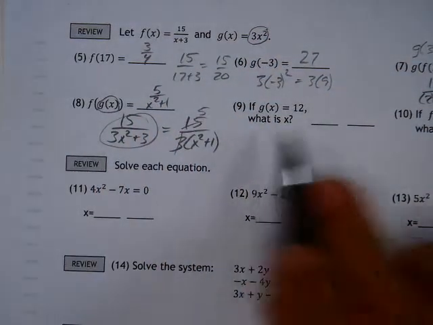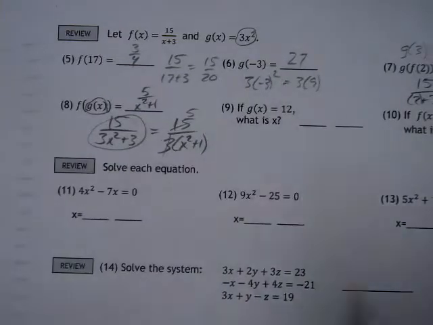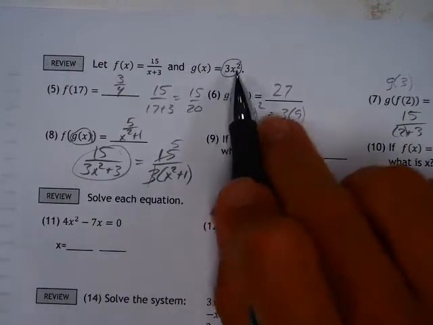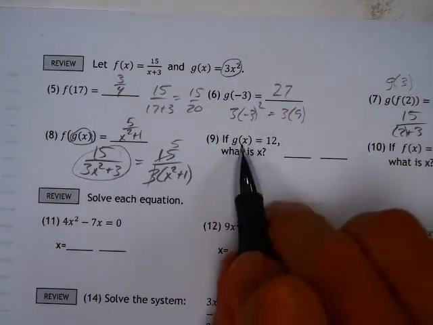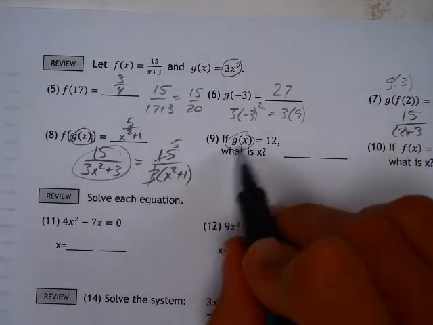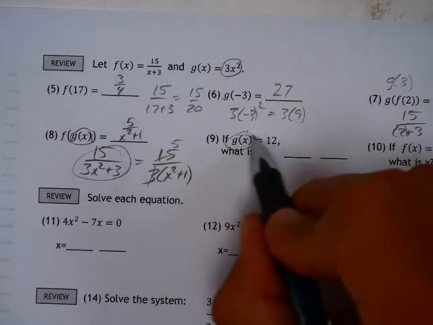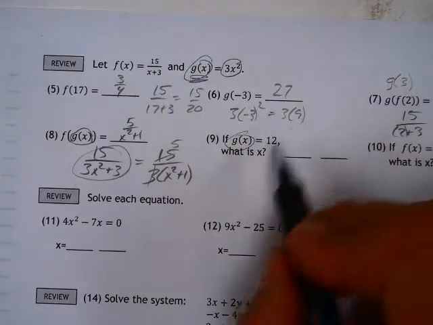And then something like this or this, either one, you're simply plugging it into the equation, but not in for x. So it's not saying g of x, it's not saying g of 12. So you don't plug 12 in for x. You're saying set this side of the equation, the y value, equal to 12.